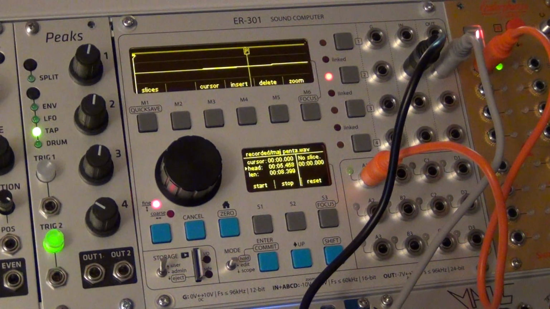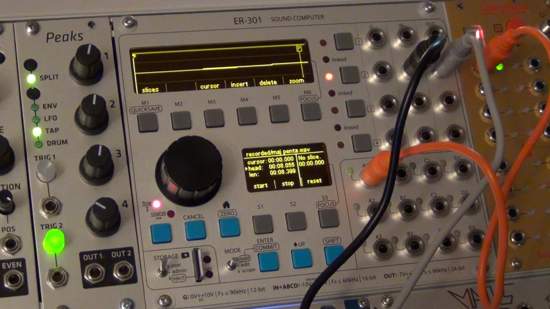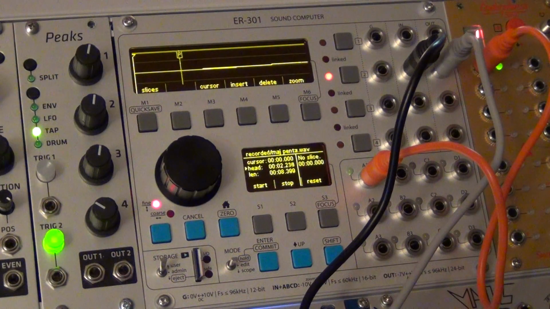I'm going to turn the volume up, and I'm just going to insert some slices. I'm going to use my ears a little bit, as well as my eyes, to figure out where to put them. Here we go.